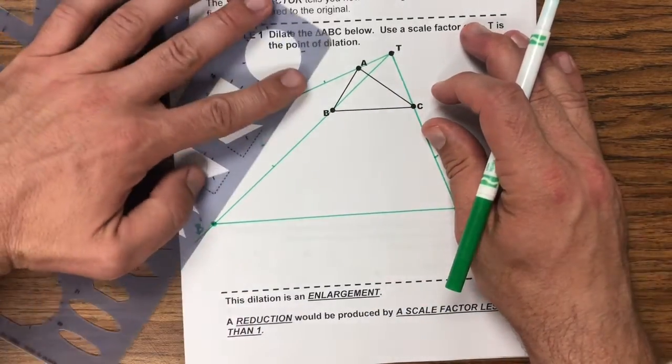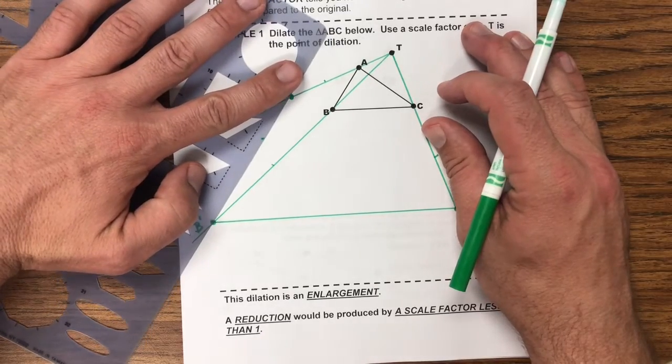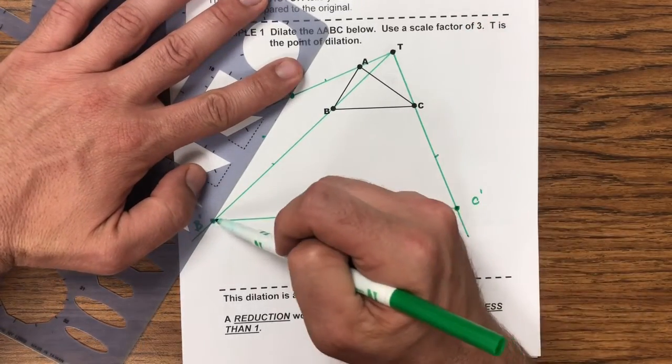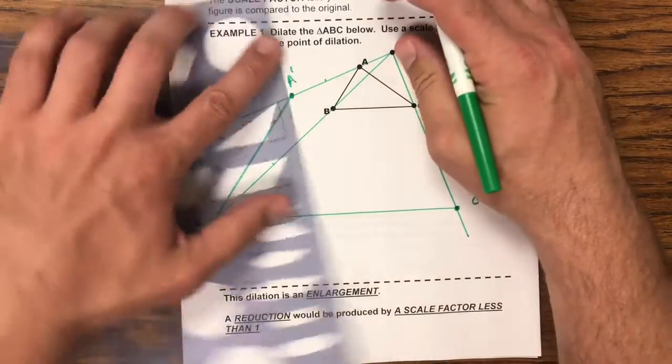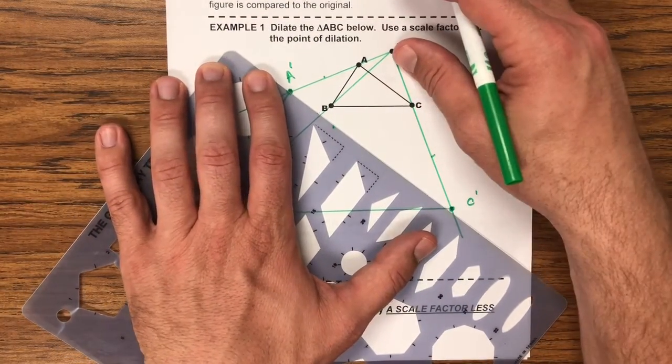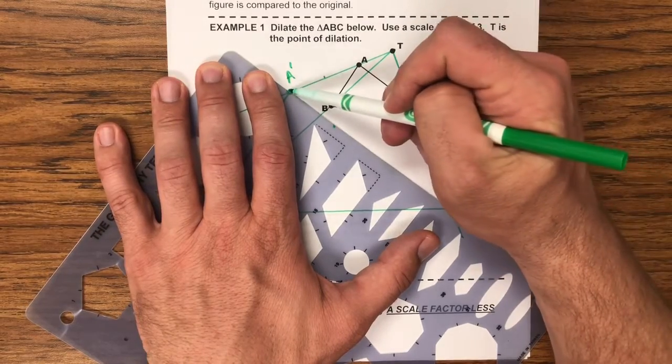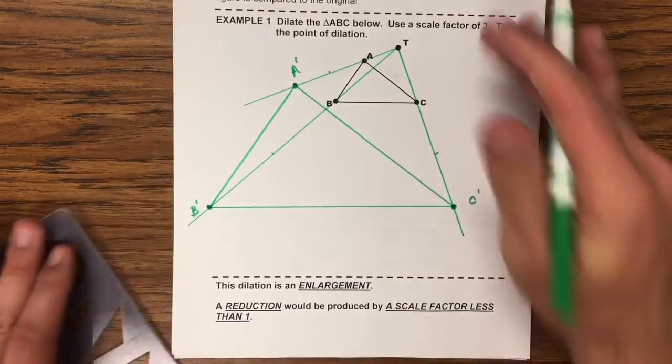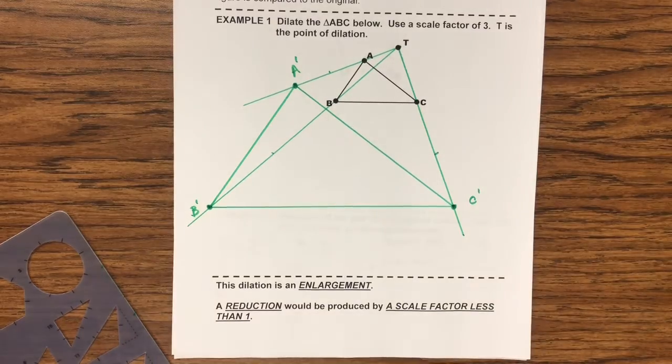I should have done it in a different color. In fact, I'm going to change my color here after I draw these in so you can see, and we'll see all the green lines here. There's my new triangle right there. Got that green line going through it.